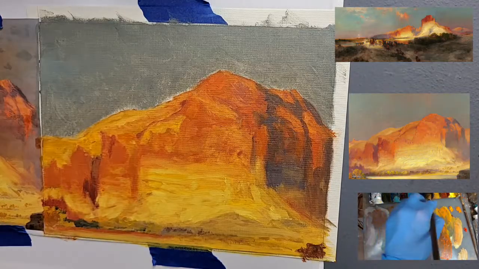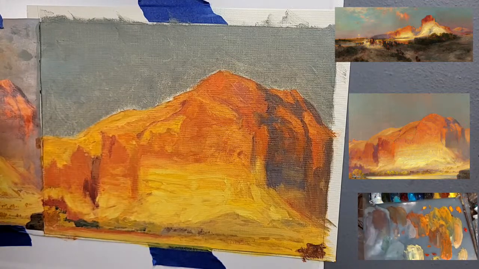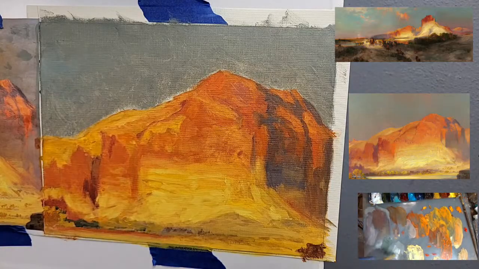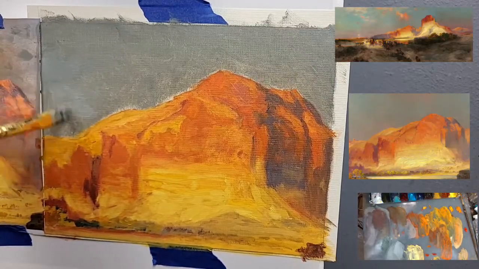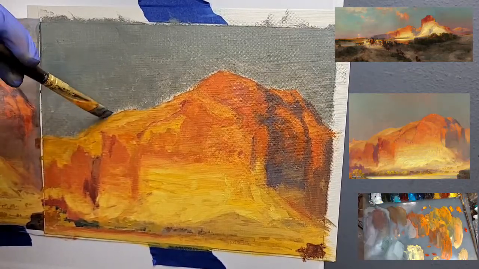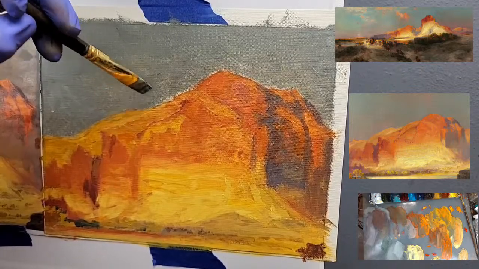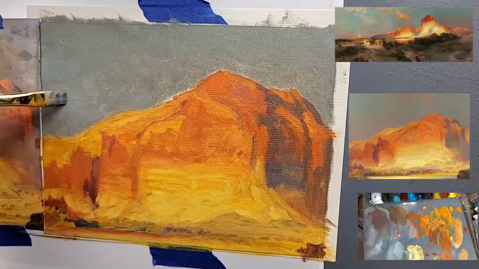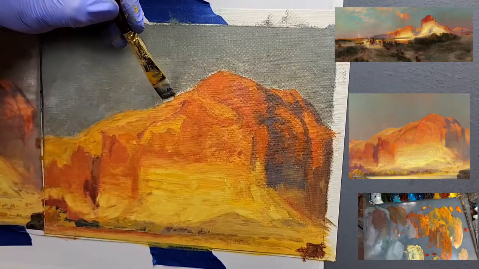Oh, no. We'll just take some of the white spots here.